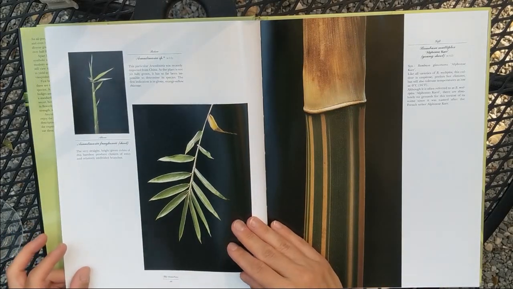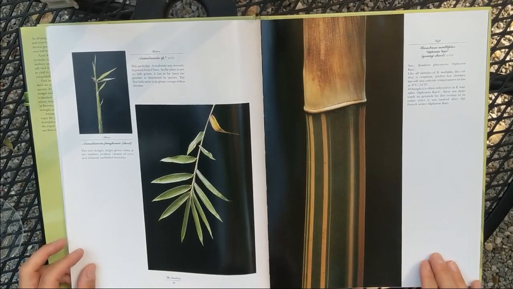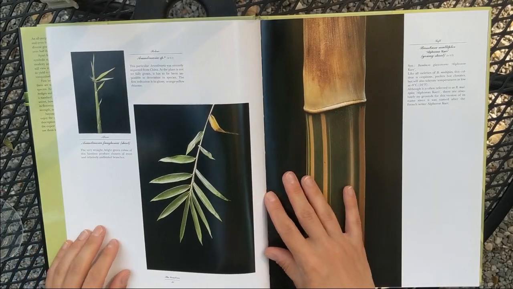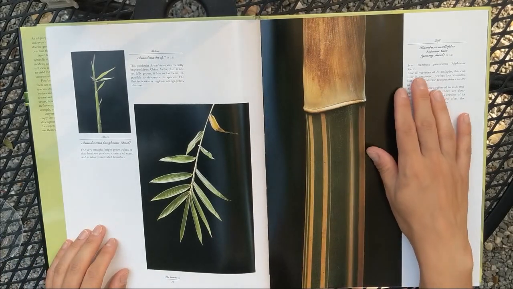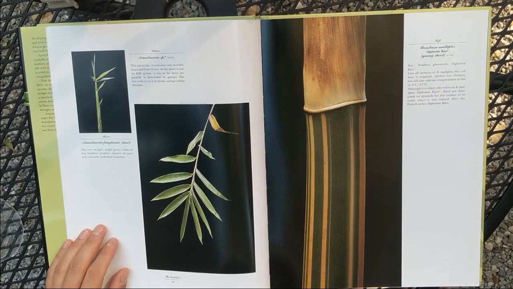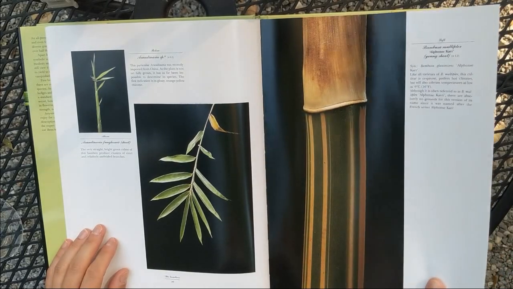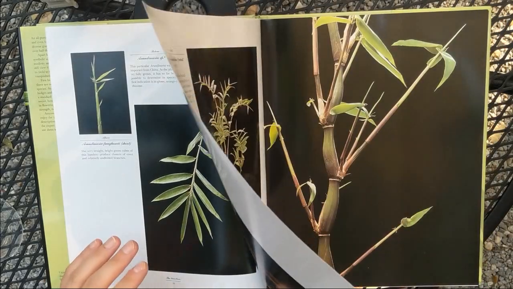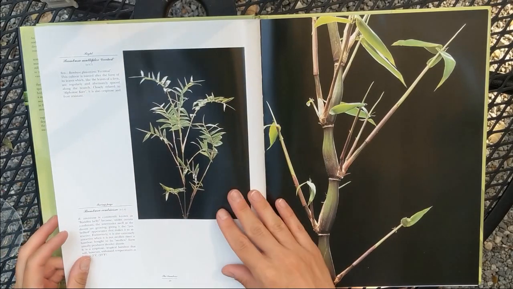Okay, these are some beautiful close-up pictures. This one is a young shoot of this type of bamboo, Alphonse Karr. I guess that's the name. Some other pictures.